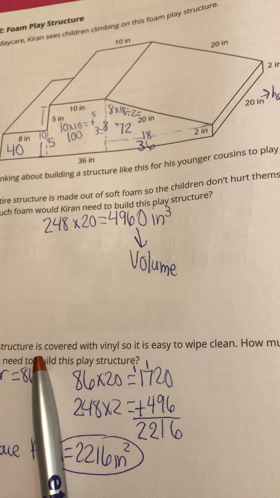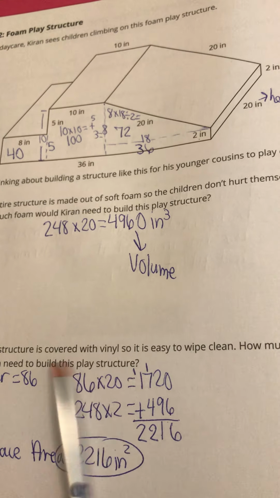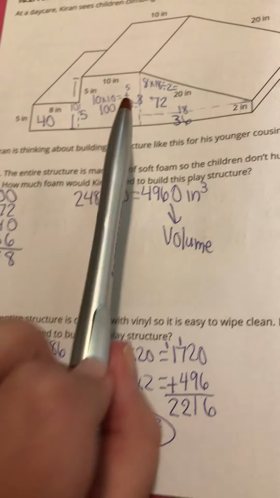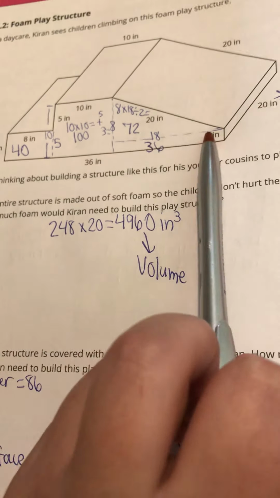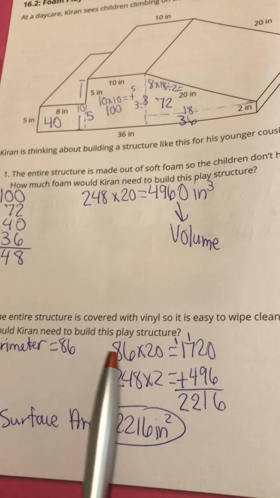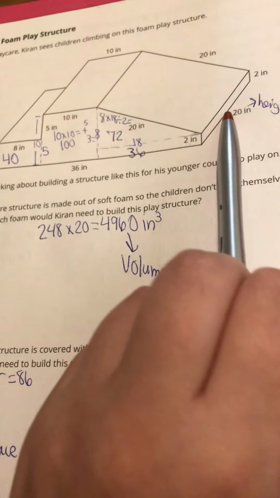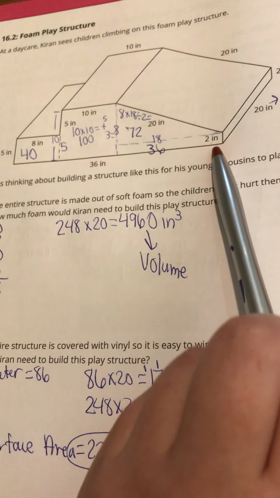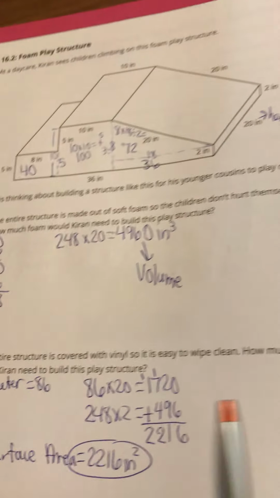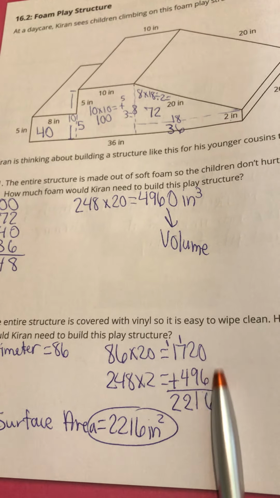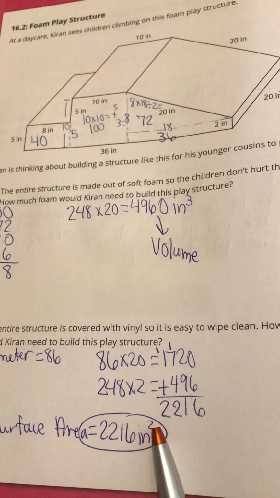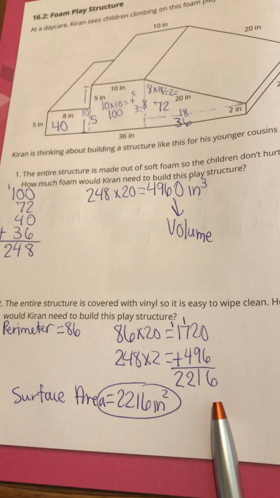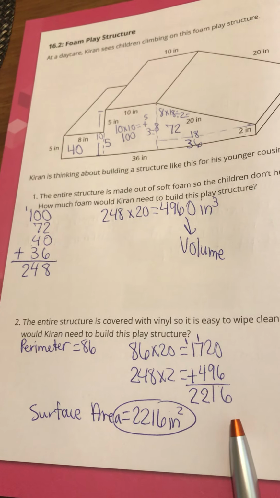And so for number 2, it's asking me to basically find my surface area, because it's asking for something that's being covered with vinyl. So my perimeter is 86, so I added all my numbers together. And then I multiplied my 86 by the 20. And then I took my 248 and multiplied it by this 2, or this 2. And so I added those two together, and I got 2,216 square inches for my surface area.